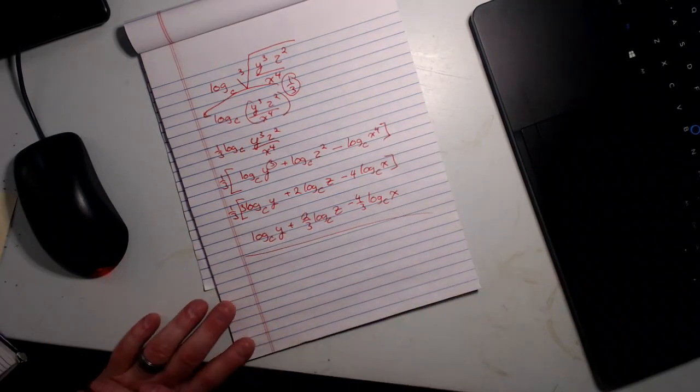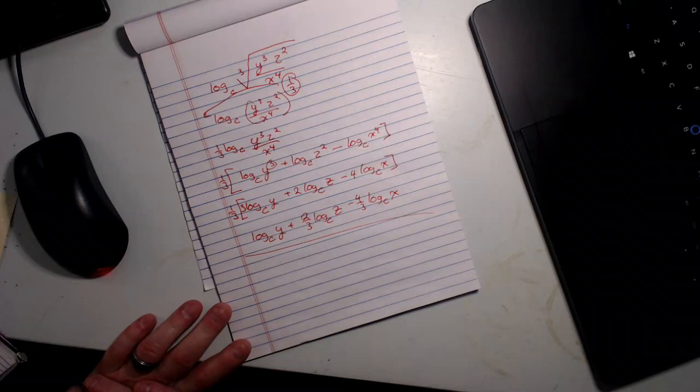If you can get to this part, you're doing pretty good. That's about as hard as these get.